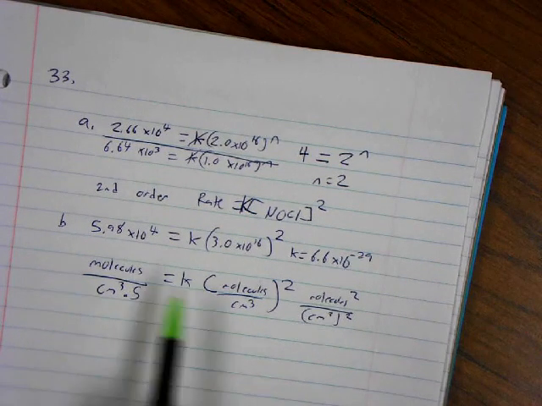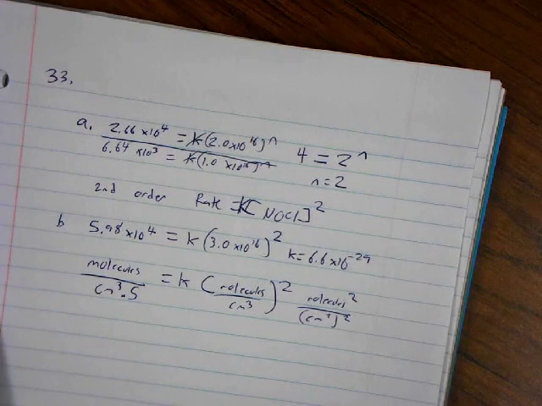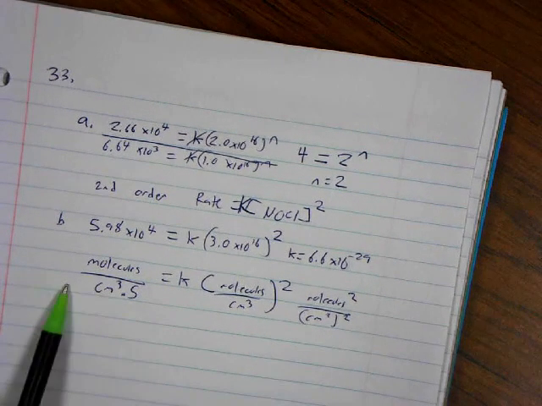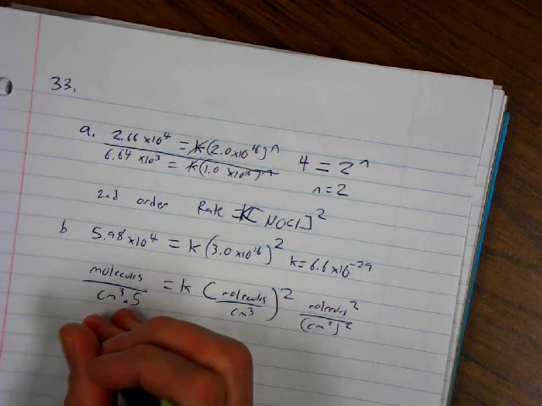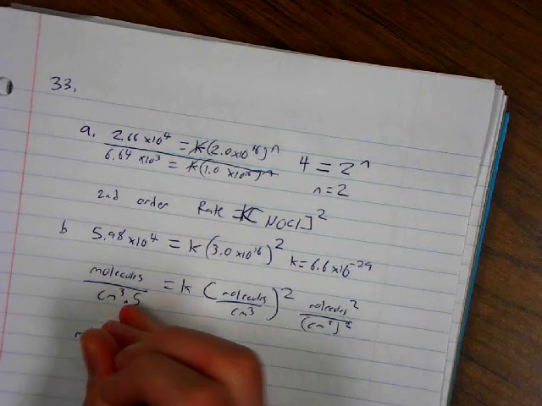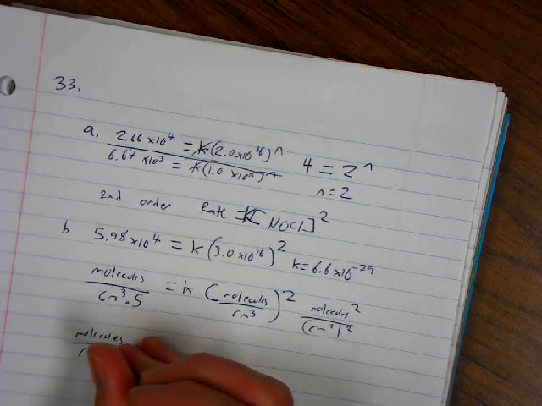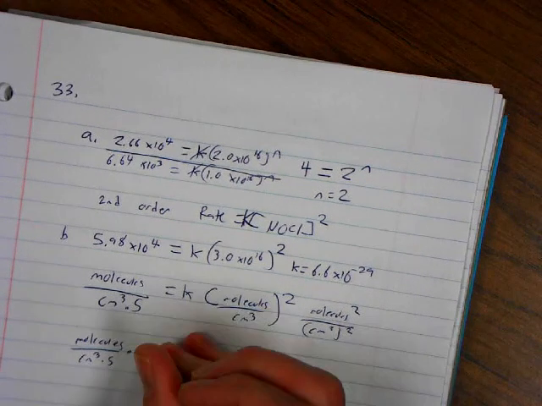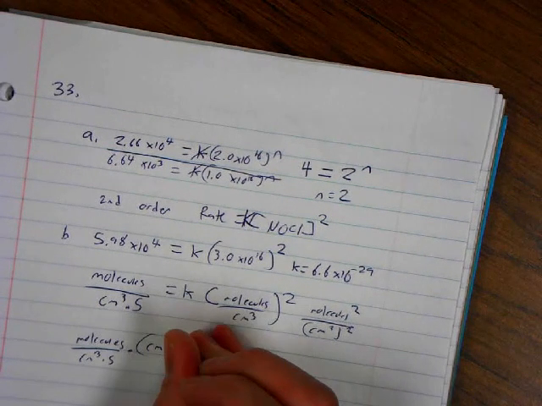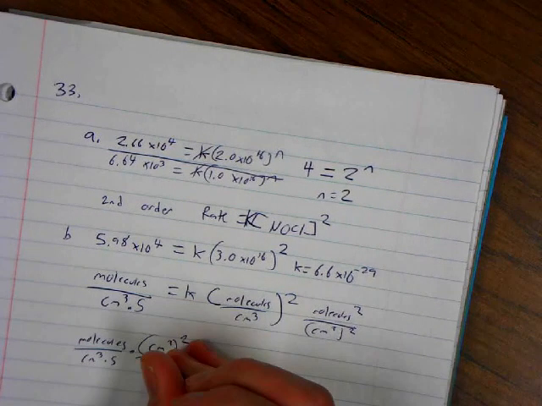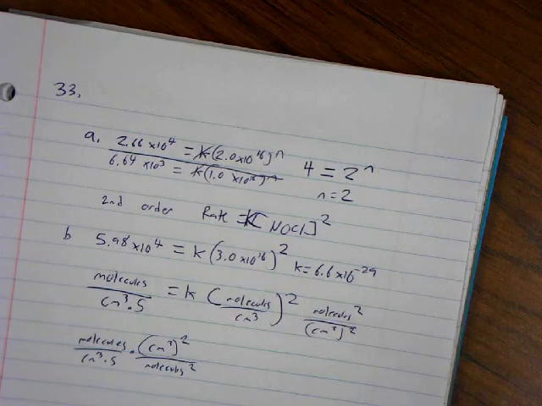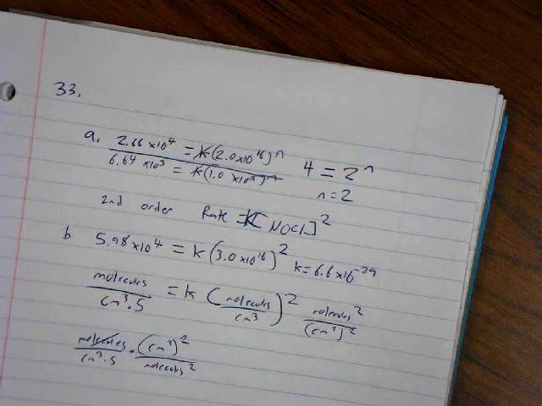So I need to divide over. If I'm dividing by this, I'm actually multiplying by the reciprocal, right? So it's really going to be molecules over centimeters cubed times seconds, times centimeters cubed squared over molecules squared.